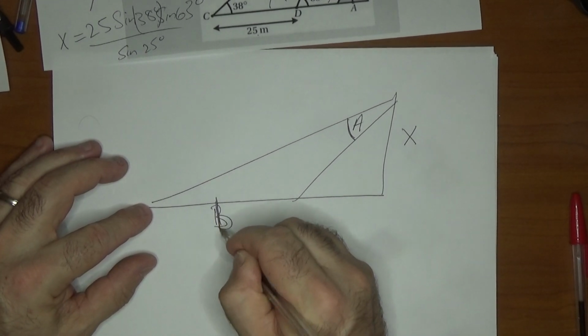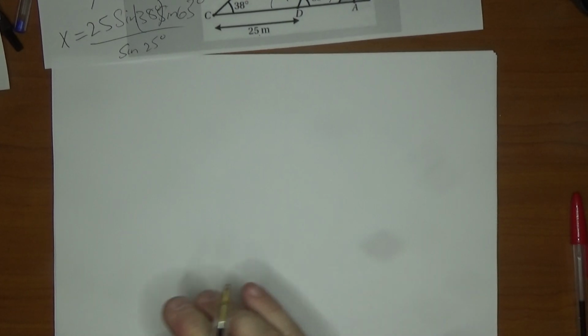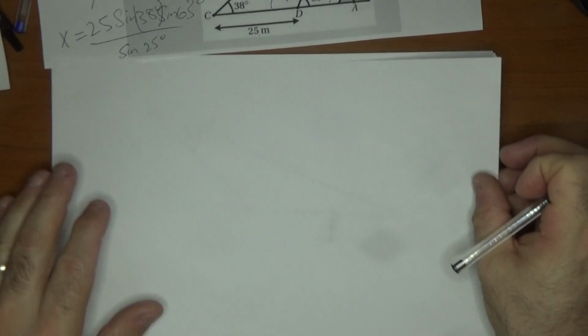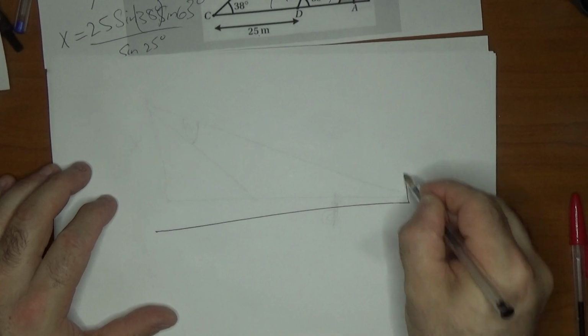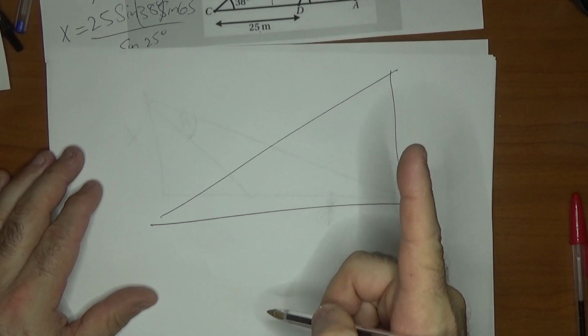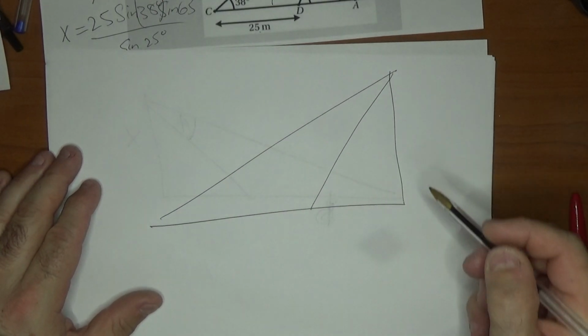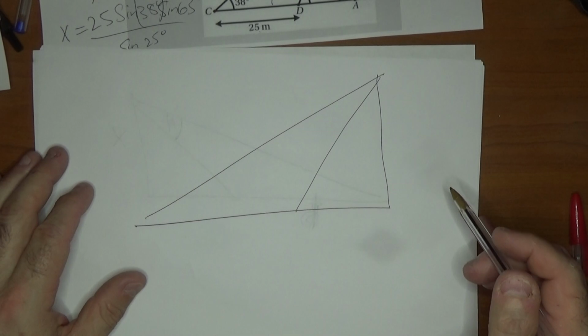Okay, let's start using small letters for sides. We're trying to, this is the most important part of the problem. Not the filling it into the calculator. It's the looking back and seeing what we really learned.